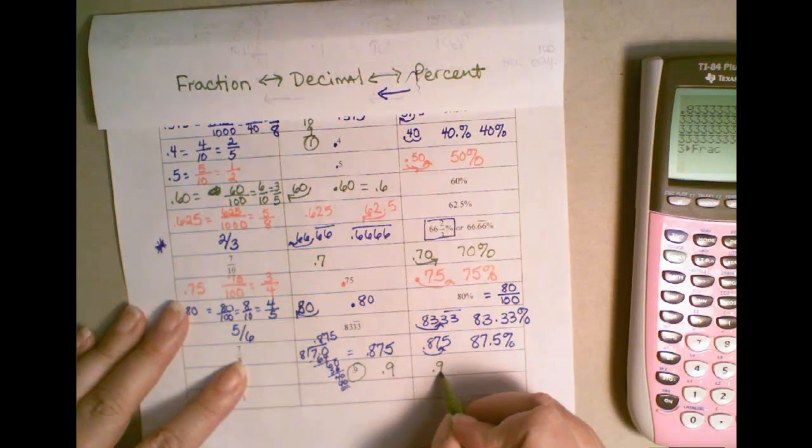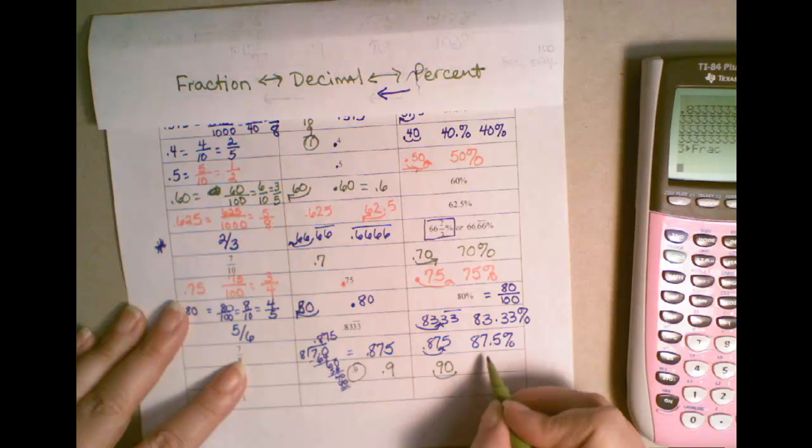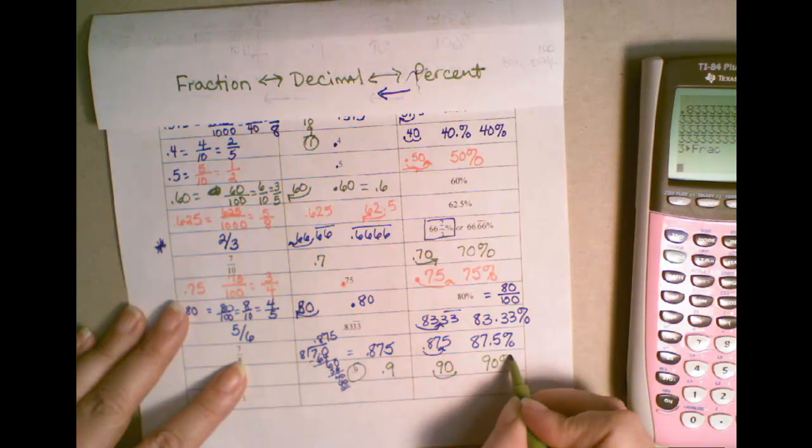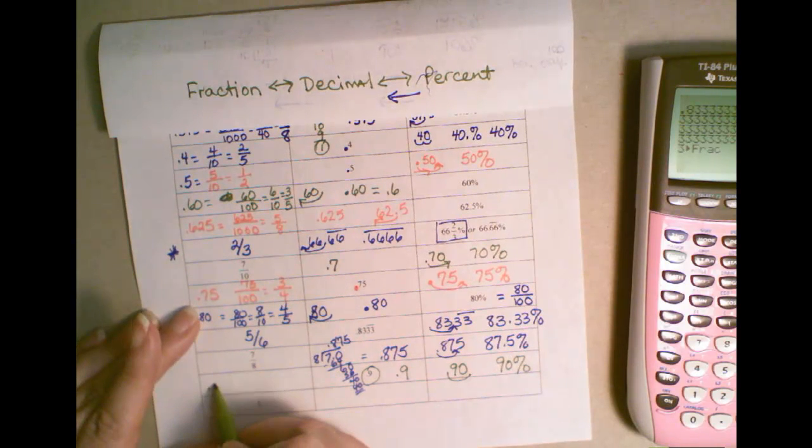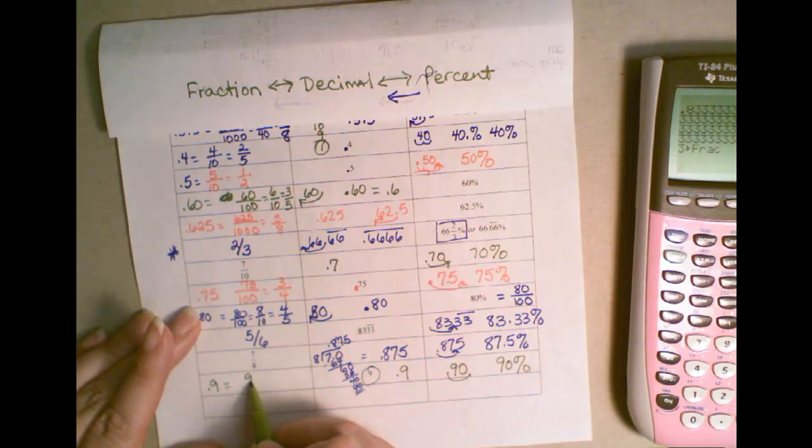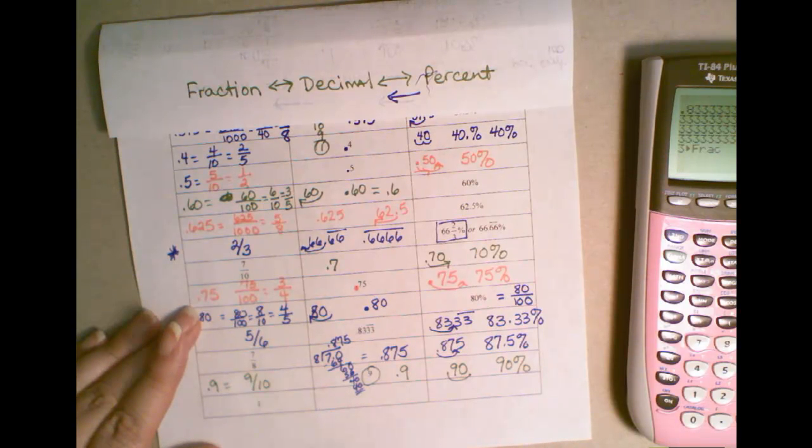The next one, we started with 0.9. So we're going to have 0.9. We need to move it 2 places, so we need to add a 0 and we'll get 90%. And if we start with 0.9, that's going to be 9/10, which doesn't reduce.